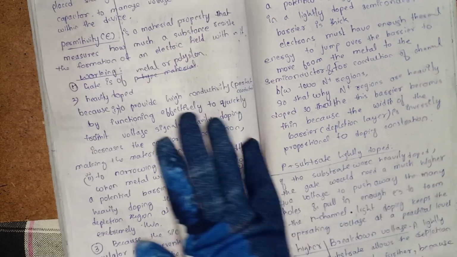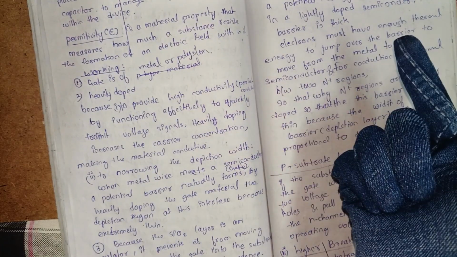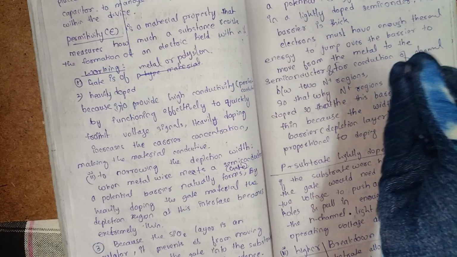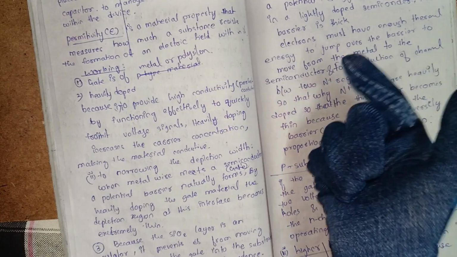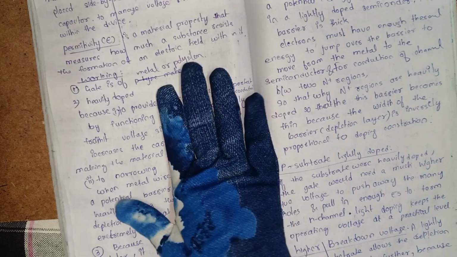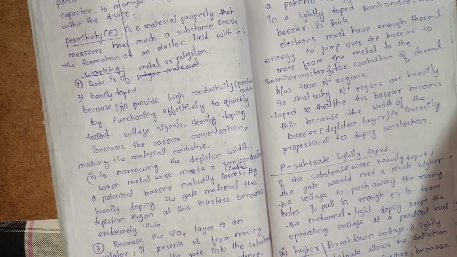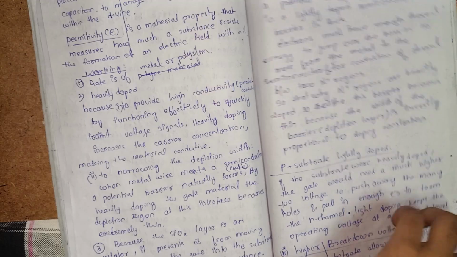I forgot to explain why the N plus regions are heavily doped and why the P type substrate is lightly doped. Before this working, we will see why it is heavily and lightly doped.